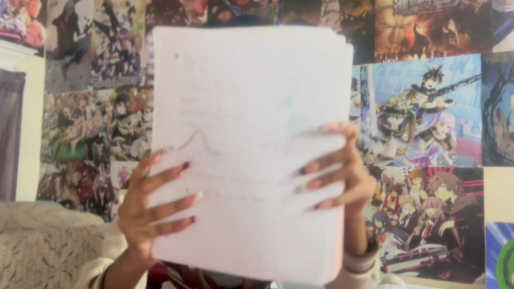I want you to make sure you have a highlighter at all times in class, just because you never know. I had these color pens with me. This is my math class. I was literally rushing to write things down because he was going so fast.